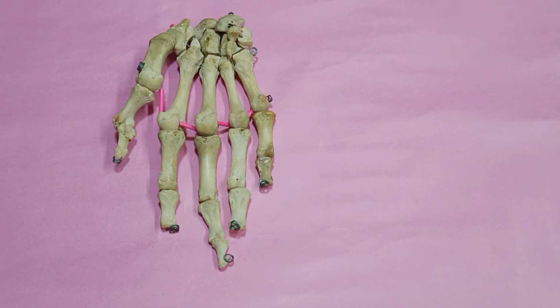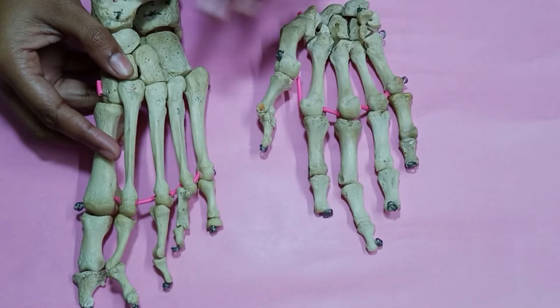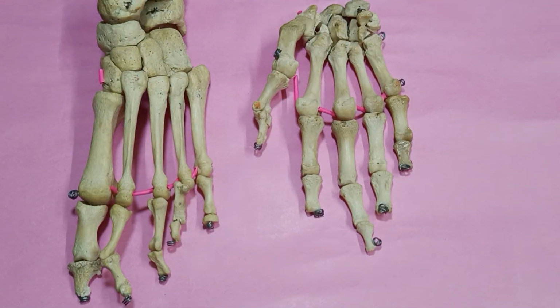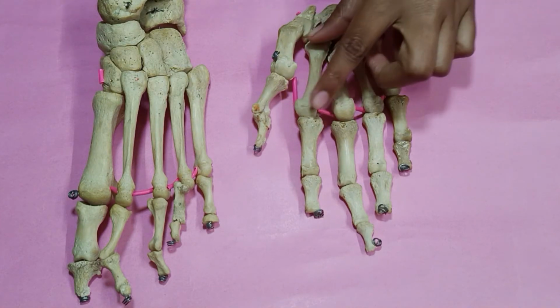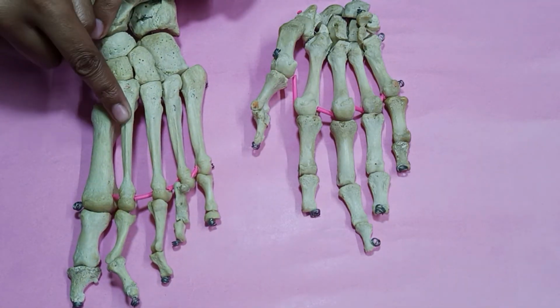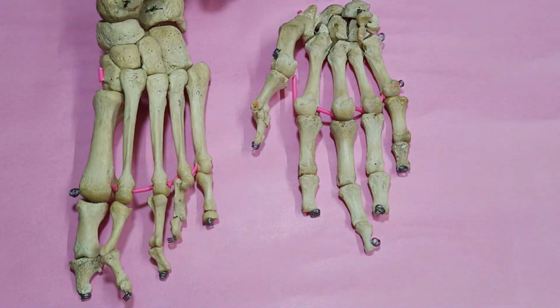The metacarpal bone can be distinguished from the metatarsal bones. How will you differentiate between the metacarpal and the metatarsal bone? So these all are the metatarsal bones, and these all are the metacarpal bones. For the metacarpal bone, the head and the shaft are pyramidal in nature, but for the metatarsal bone, the head and the shaft are flattened from side to side. As you can see, these metatarsal bones are flattened from side to side, but the metacarpals are not.